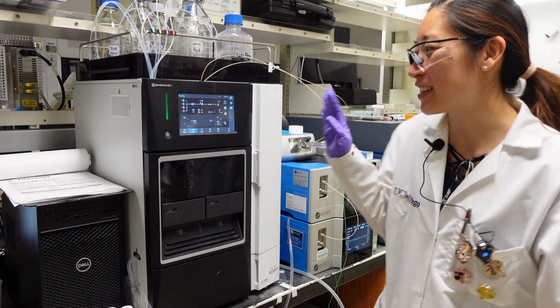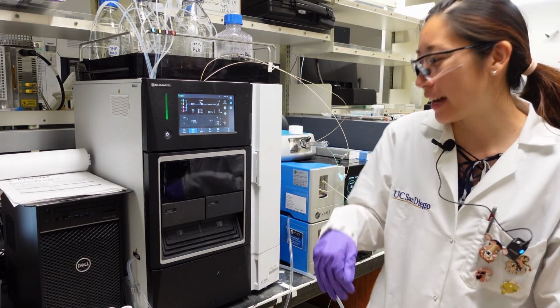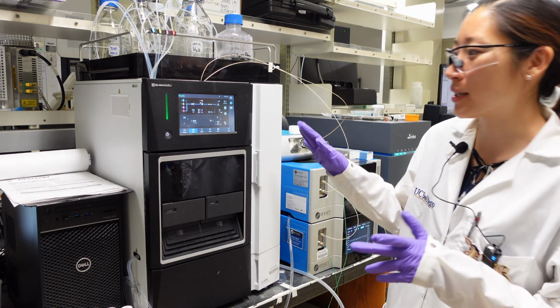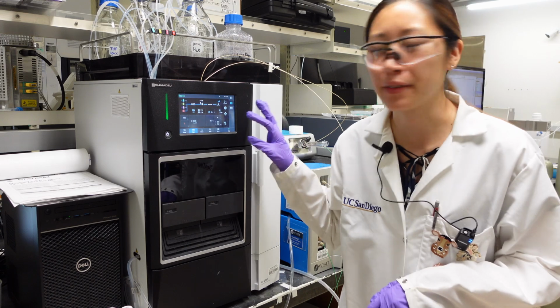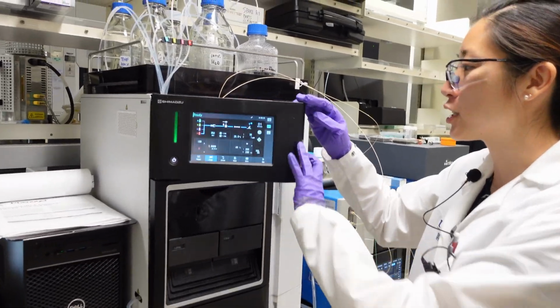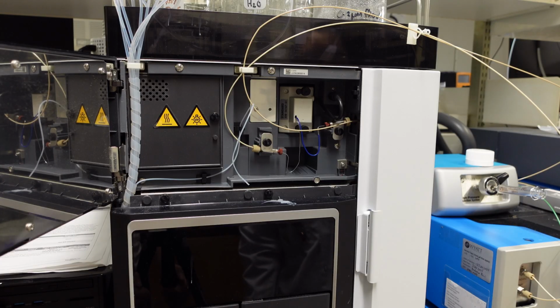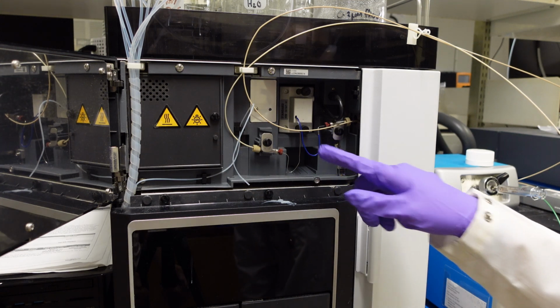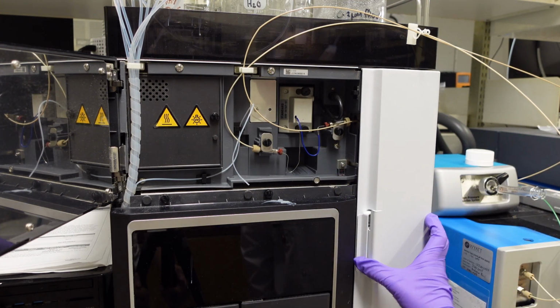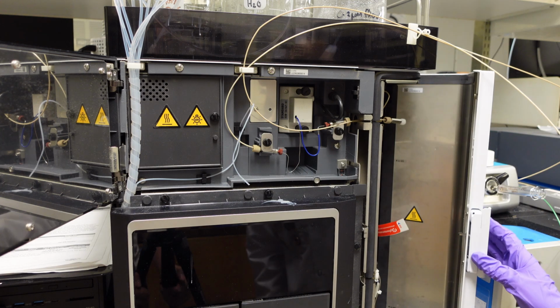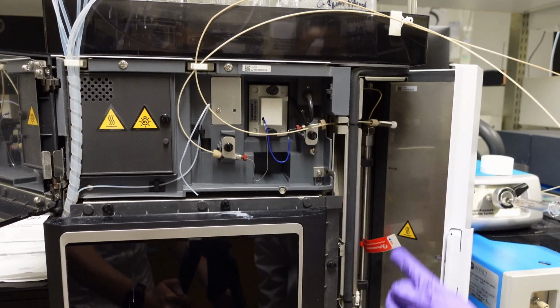Okay, so this is our GPC setup that we're going to look at today. There are a few different components that we're going to look at. This is the main control panel. If we pop this out, we have the UV detector. And then if we pop this open, here we have our column.